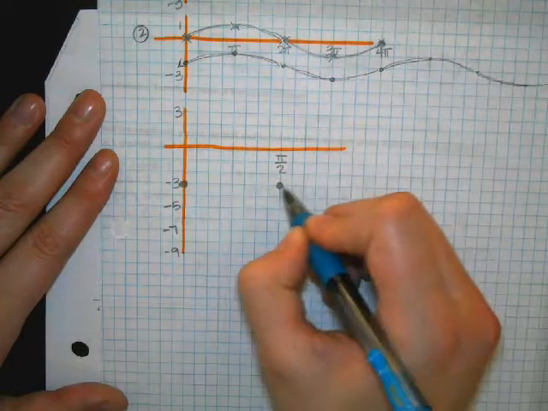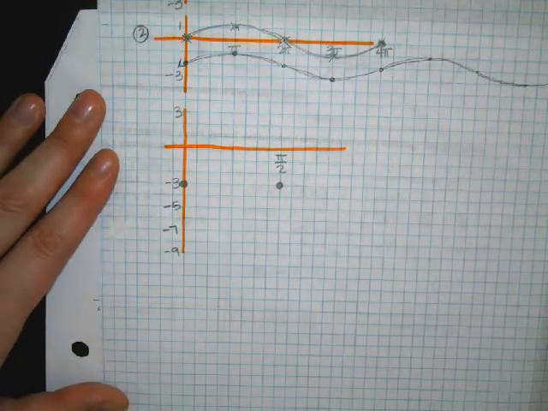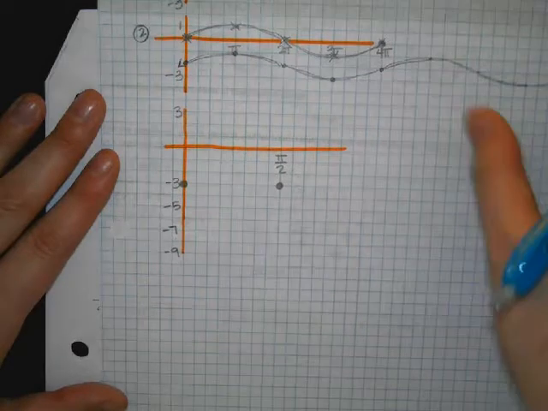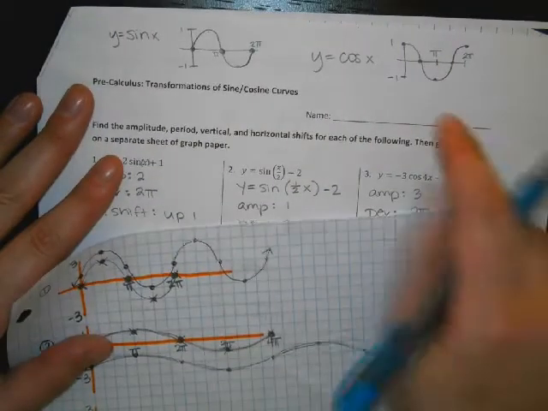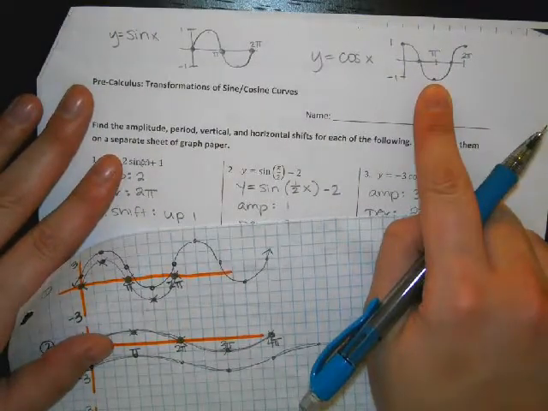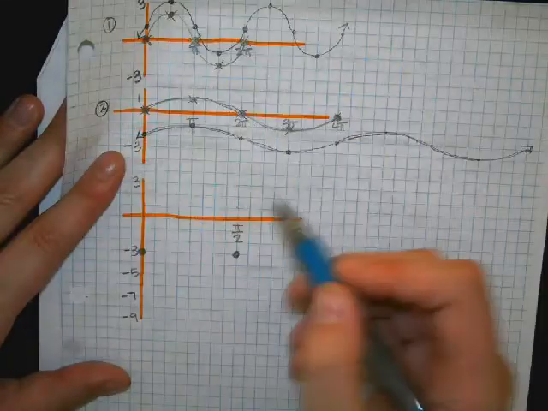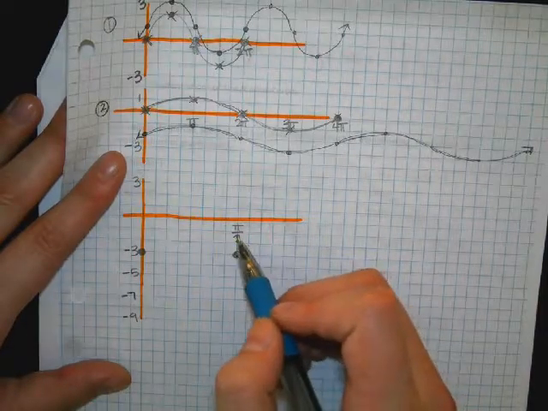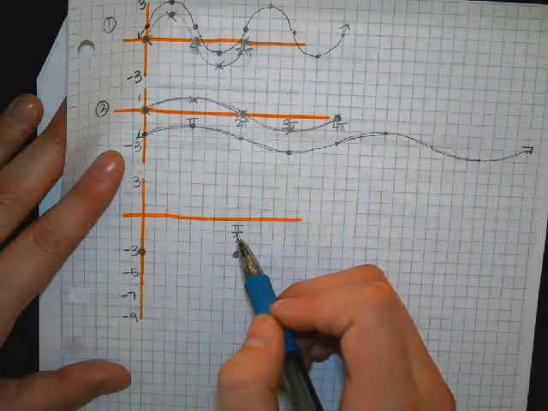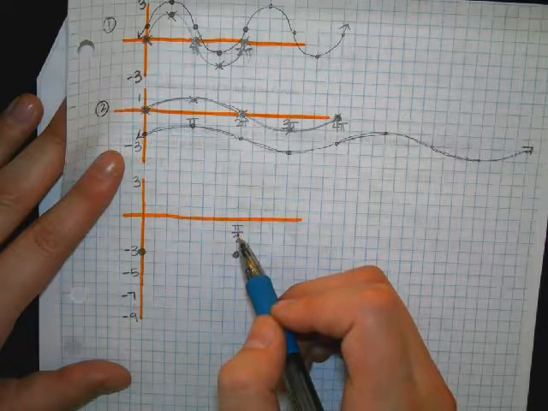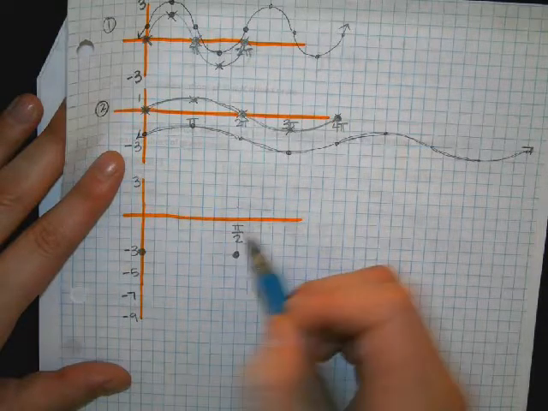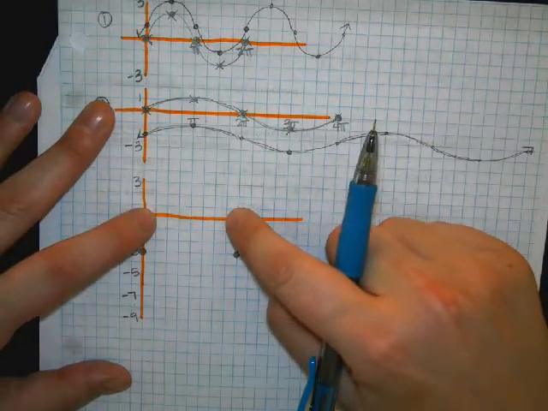A normal cos graph would dip down to -1 in the middle. Our cos graph is going to go up to, what's the amplitude? 3. Our graph is going to go up to 3 in the middle.